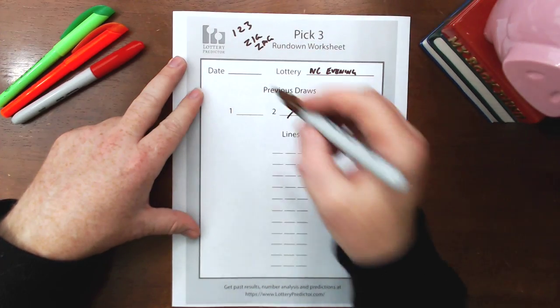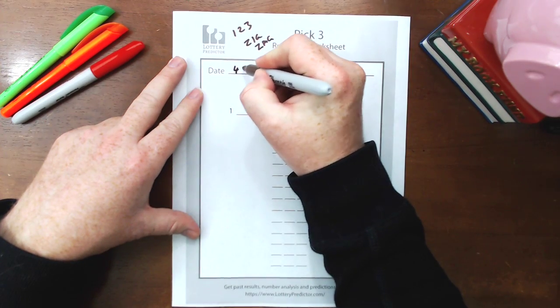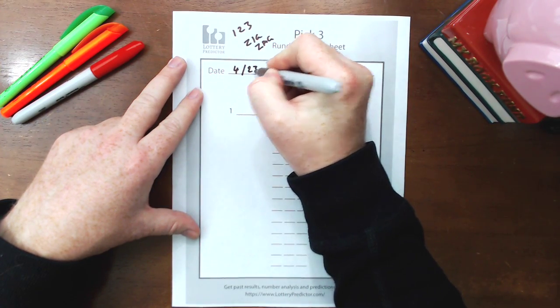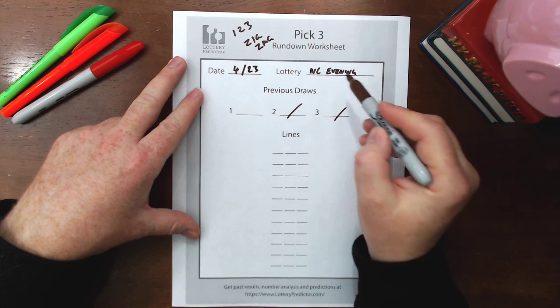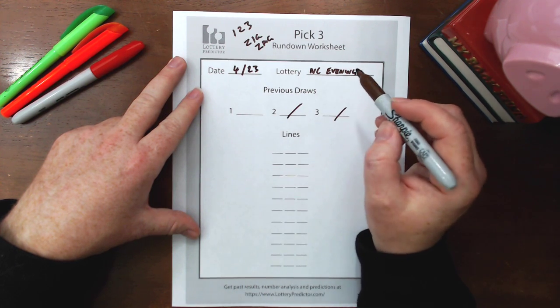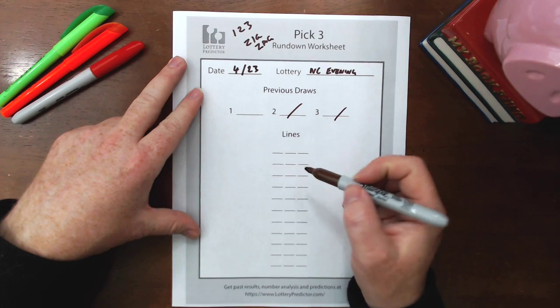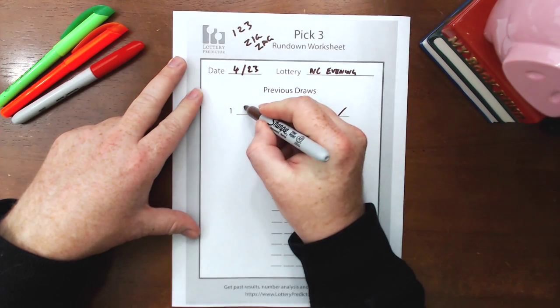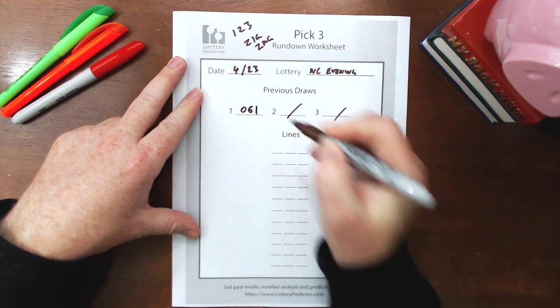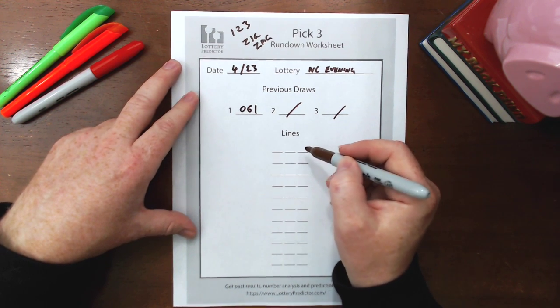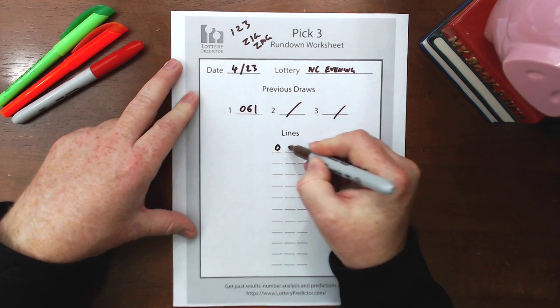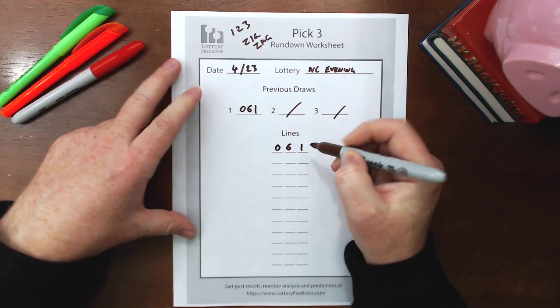So we're going to need the one result, and we're going to start with our base date being 4/23, which was yesterday. So we're going to find what the result was for the North Carolina Evening Lottery for 4/23, and that was a 0, 6, 1. So we're going to put that in our top line here on our lines rundown. So we'll put 0, 6, 1 there.